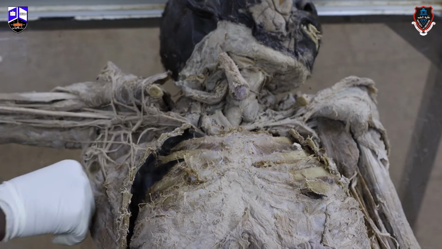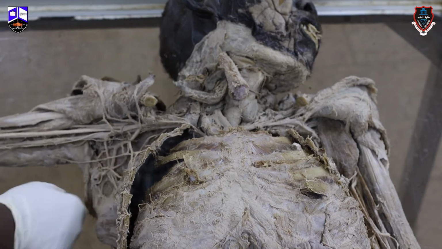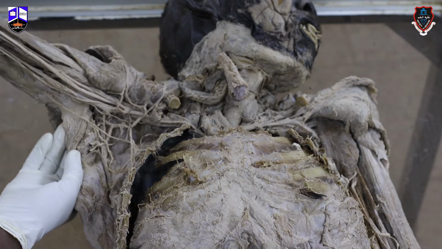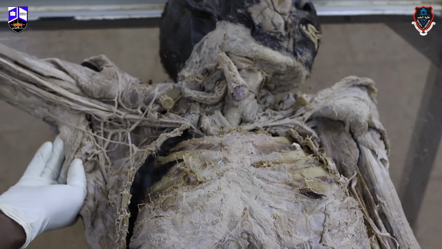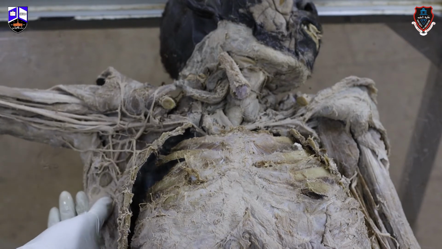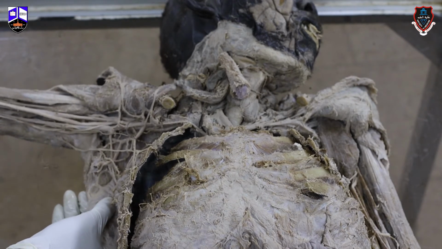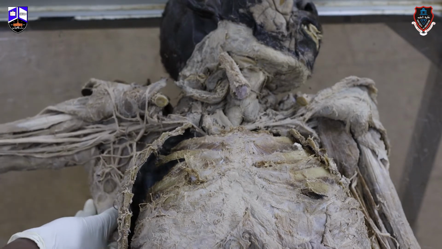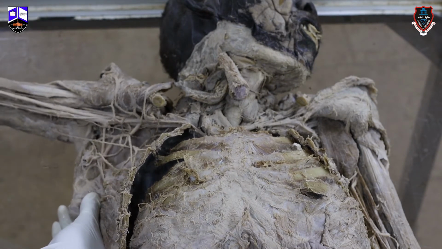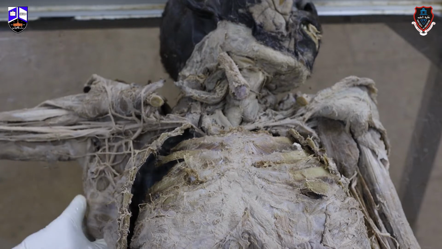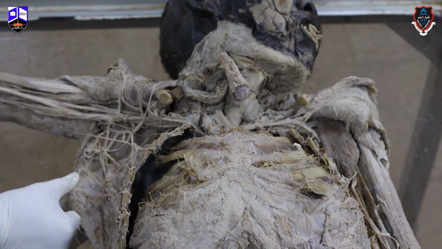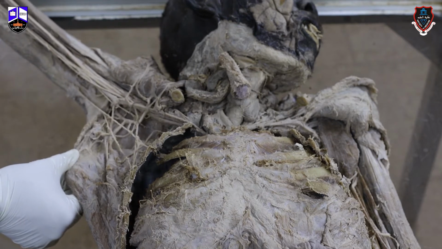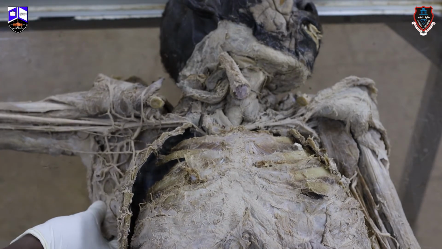The action of this muscle is to move the scapula forward around the thoracic wall and to do an action when you are elevating your arm above 90 degrees. So by tilting the scapula, you can elevate your arm above the 90 degree.